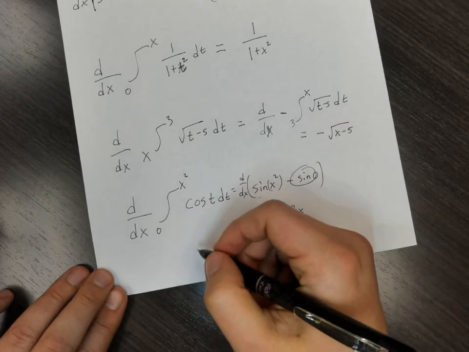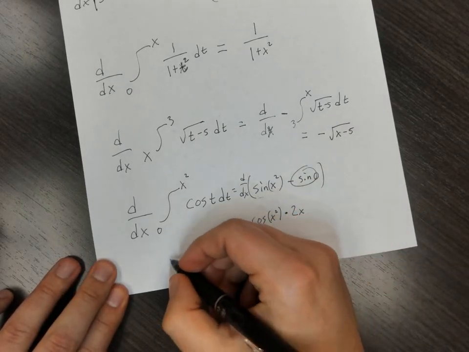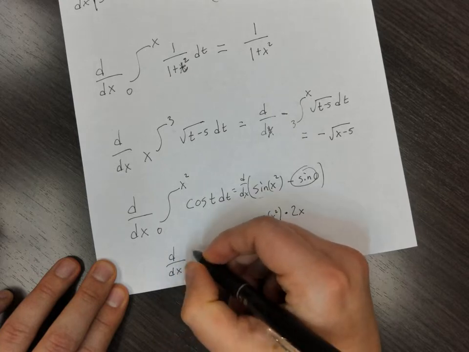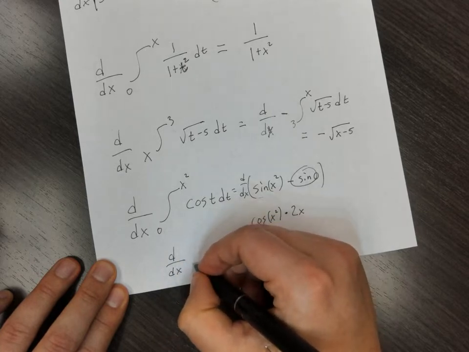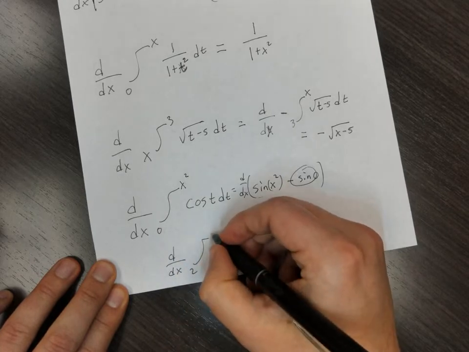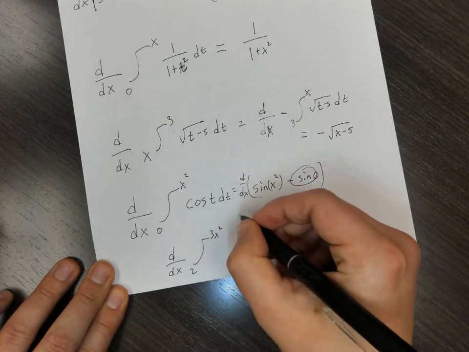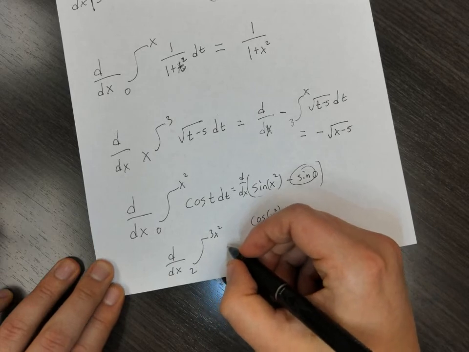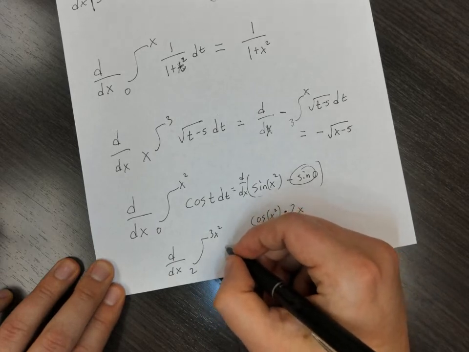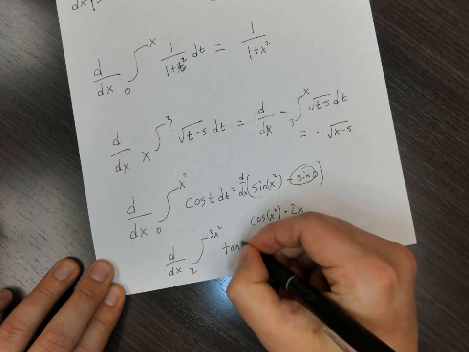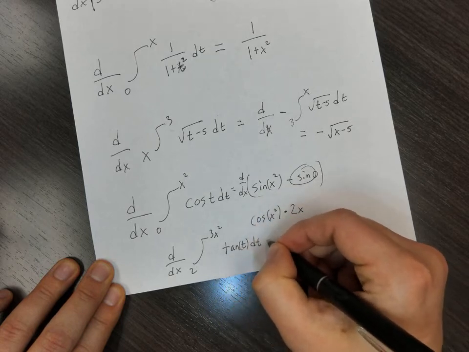So if I want to do a slightly different problem, if I want to do d dx, the derivative of, we'll say from 2 to 3x squared of tangent of t dt.